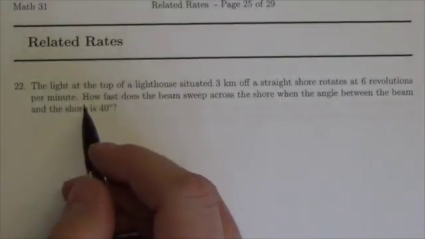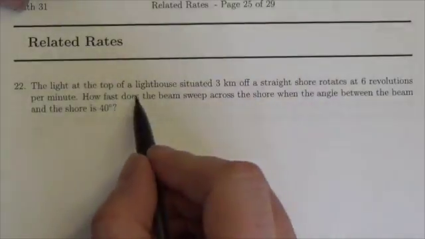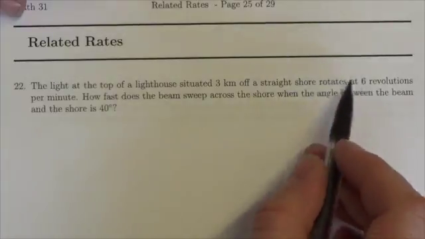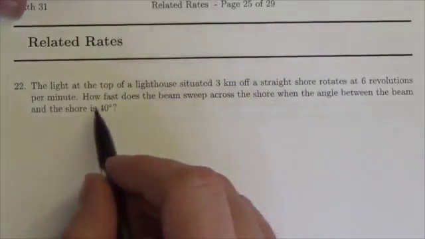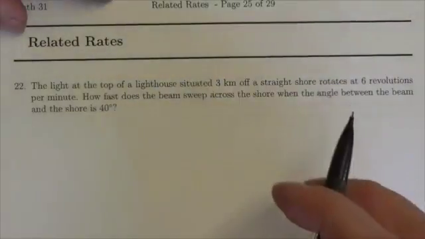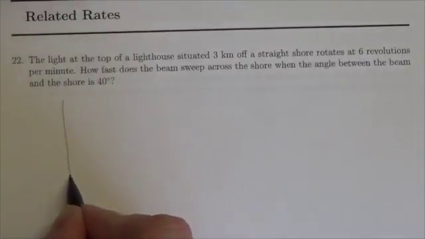Okay, this related rates problem says that the light at the top of a lighthouse situated 3 kilometers off of a straight shore rotates at 6 revolutions per minute. How fast does the beam sweep along the shore when the angle between the beam and the shore is 40 degrees? Okay, so here we go.